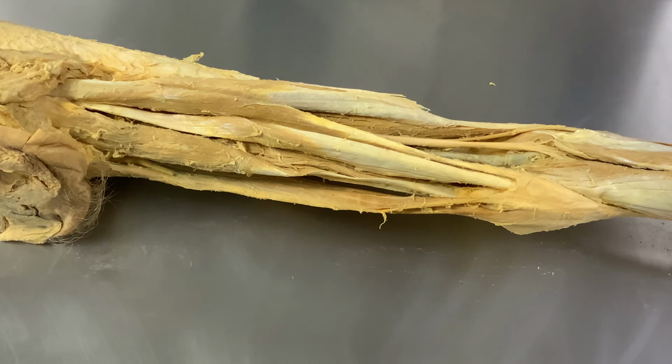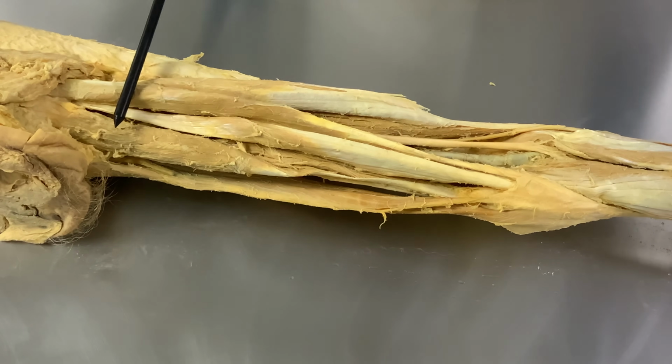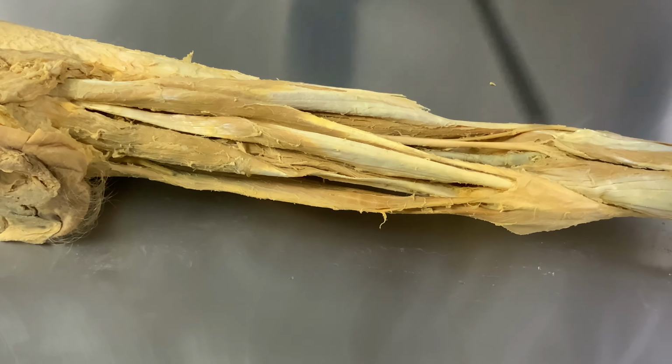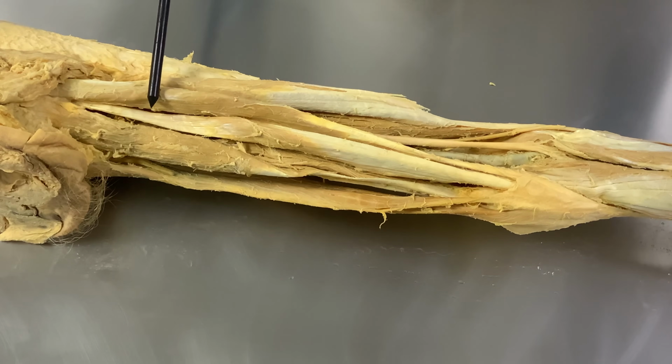Looking at the posterior compartment of the thigh. Let's have an orientation. This is the lateral side, this is the medial side. This is proximal, this is distal. And now let's look at these muscles and let's try to identify.